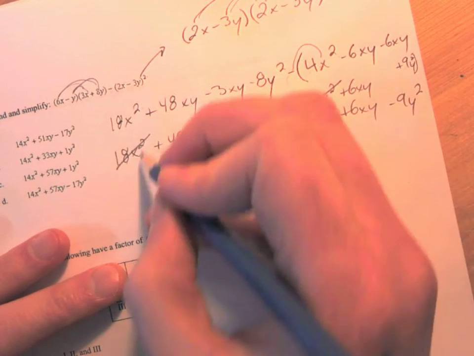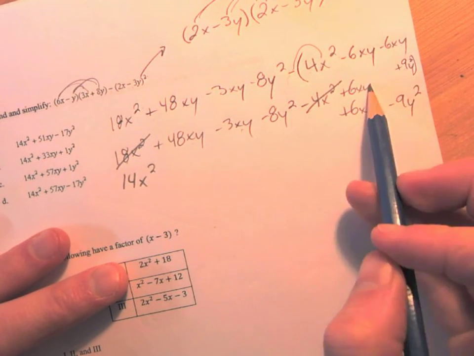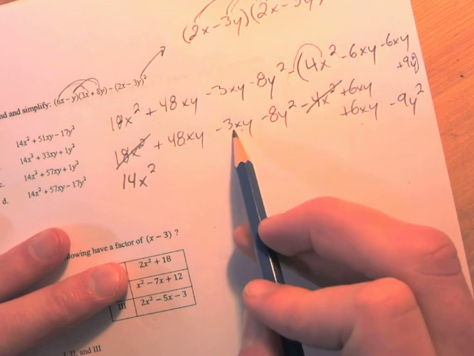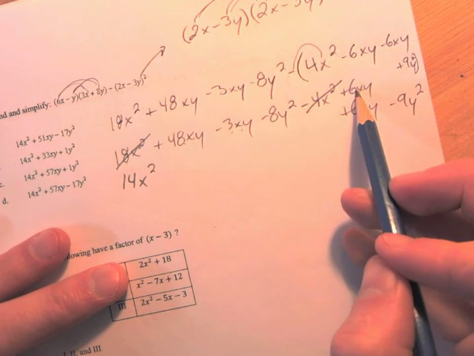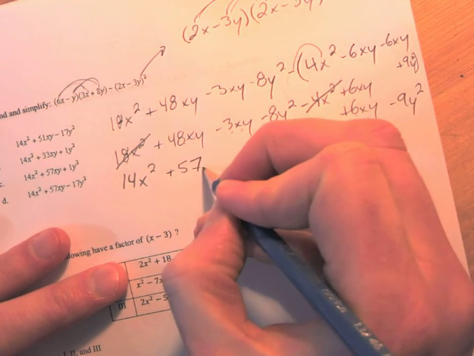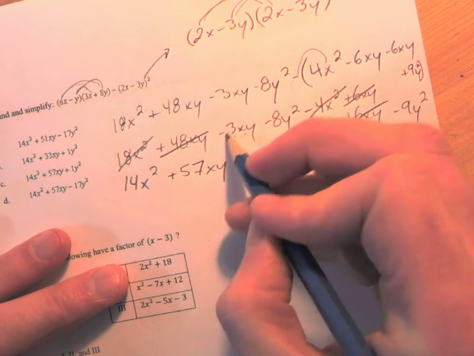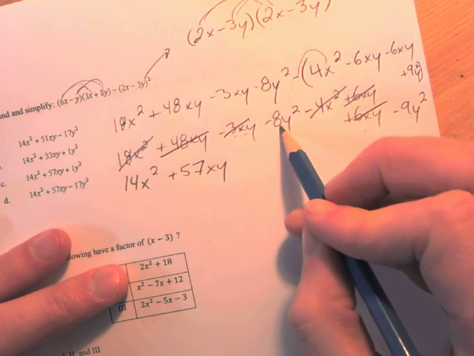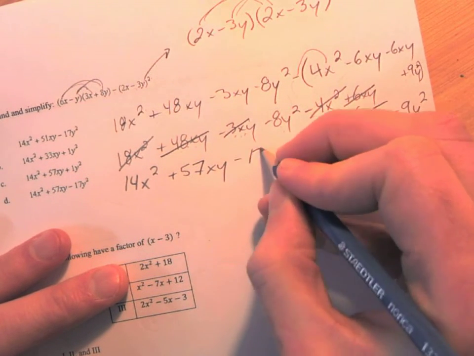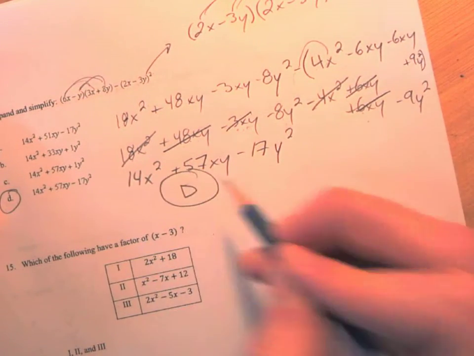So let's add those together. We get 14x squared. Now we have xy, xy, xy, xy. So a lot. 48 minus 3, 45. Plus 6, 51. Plus 6, 57xy. And now negative 8 plus negative 9, negative 17y squared. It's got to be D.